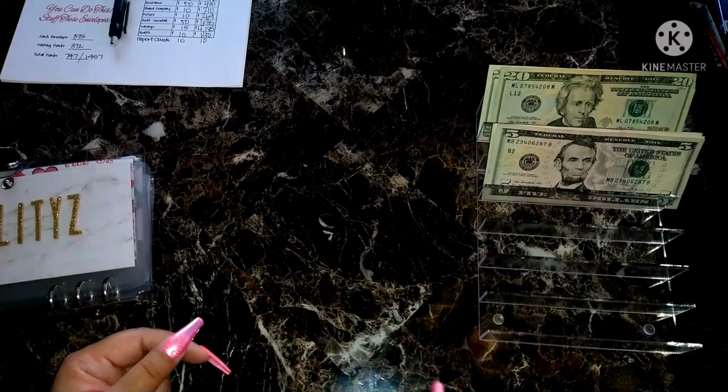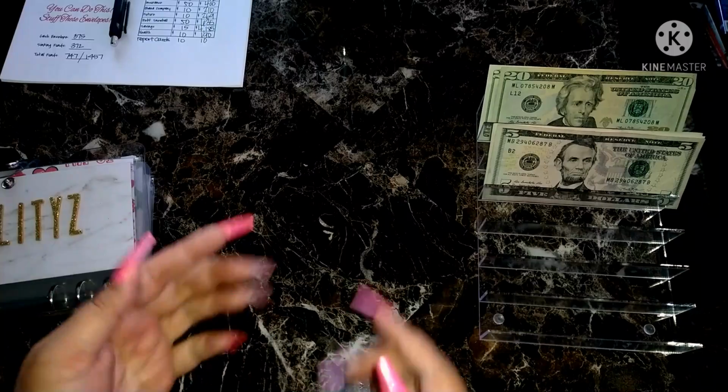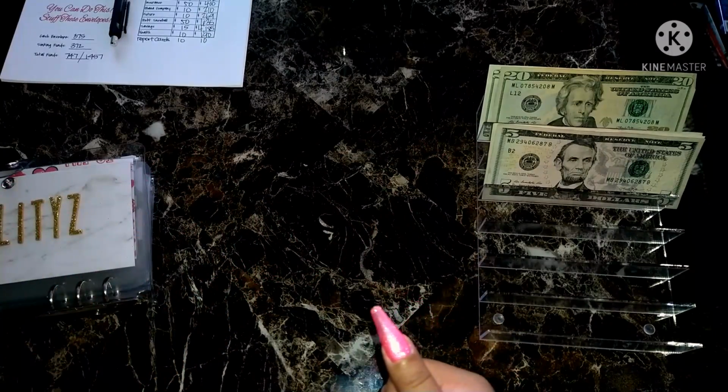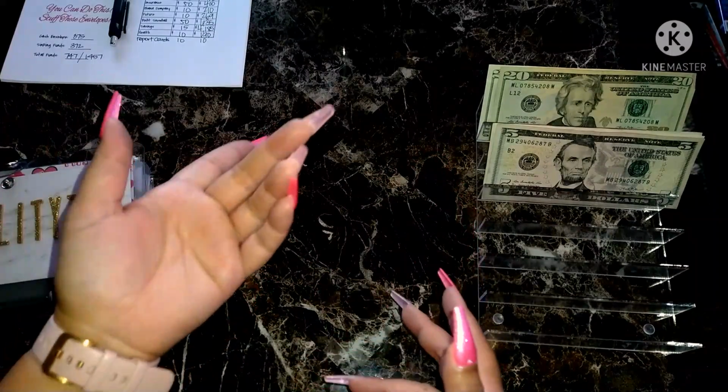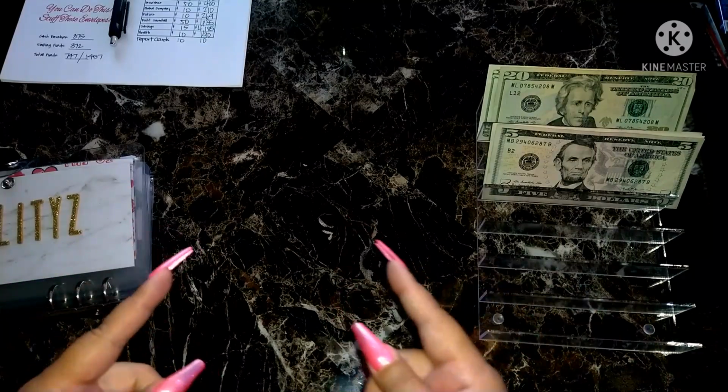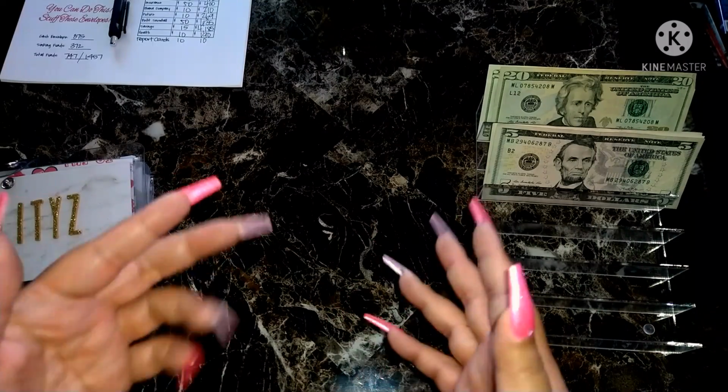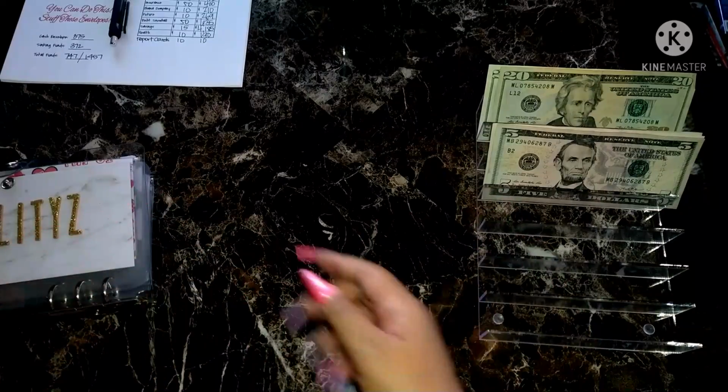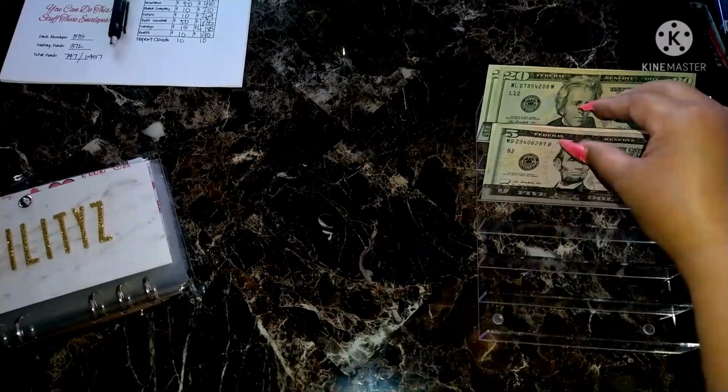Alright, that's what I did with the dollar bills. That's my kids' piggy bank. And they are excited for this because they see me watching this on YouTube and they want to get started with this. So I'm like, you guys are making money off of me, but it's okay. That's what it's for, you know.